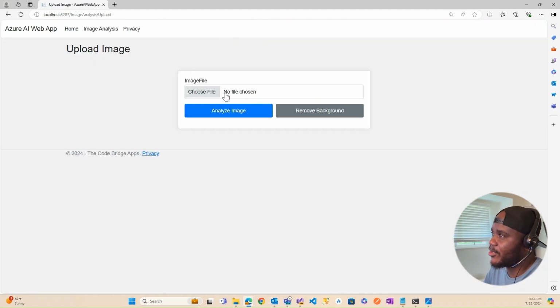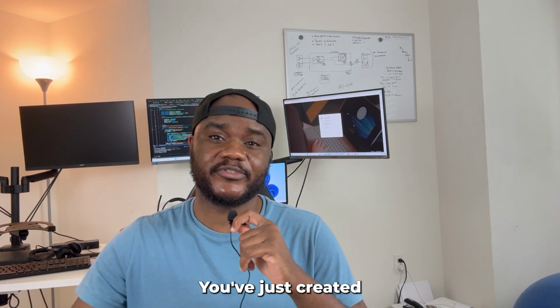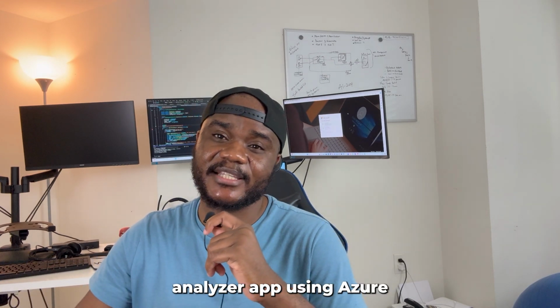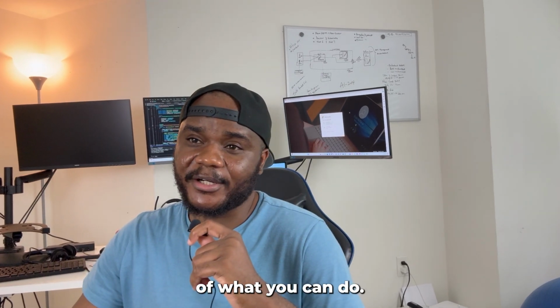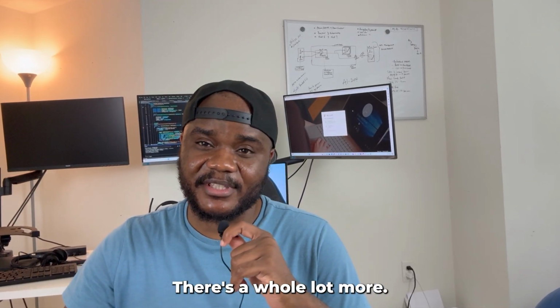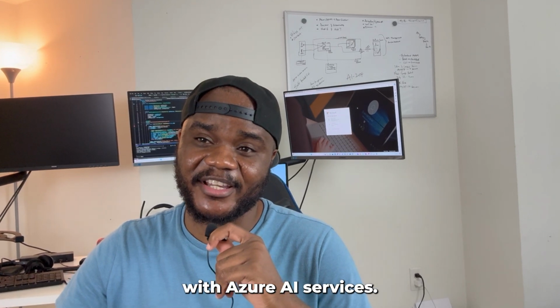Imagine all the things you can do with these services. Pretty interesting. In that code, we send an image URL to the Computer Vision API and request it to analyze the image. The API returns a description of the image and then prints it out on the screen. And that's it. You've just created a simple image analyzer app using the Azure Custom Vision API. This is just the beginning of what you can do with Azure AI Service. There's a whole lot more wonders that can be done with Azure AI services.